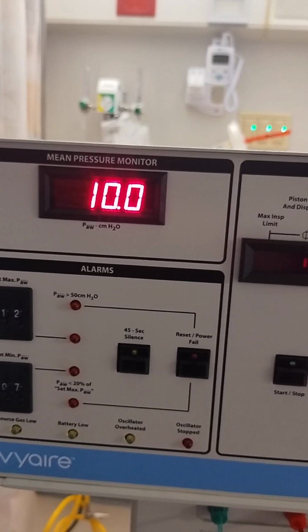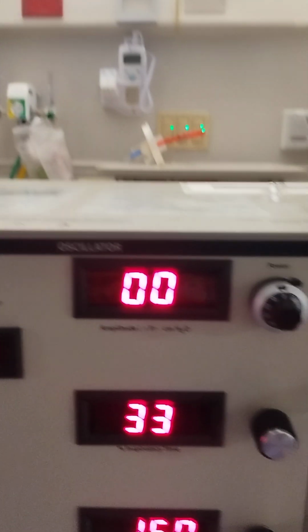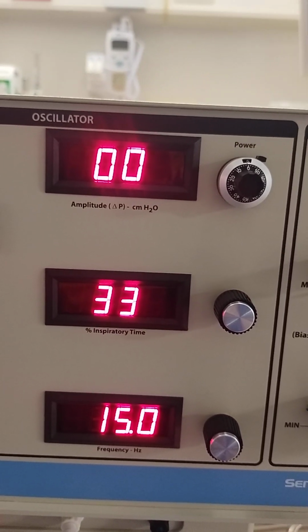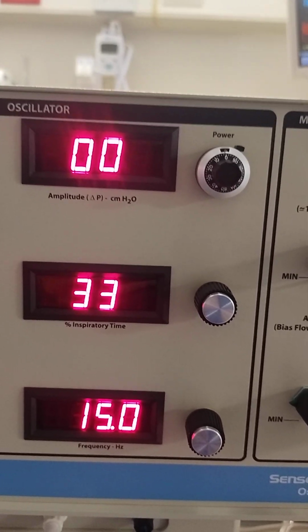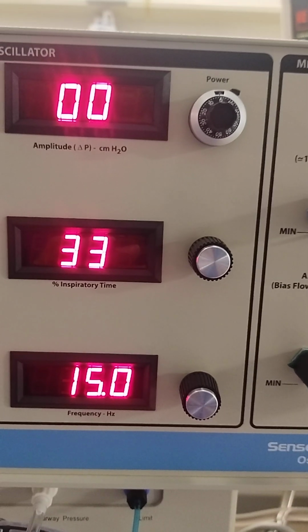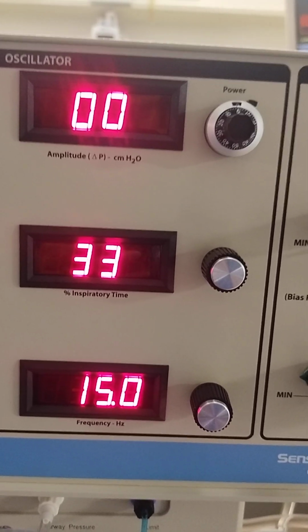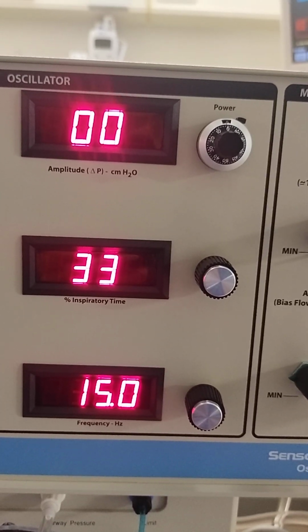Alright, so now that that's set, we have our power adjusted to 2. 33% is an appropriate I time percentage for a neonate. That's going to give us an I to E of 1 to 2. And then you can adjust your frequency based on the provider order. Typically that's going to be somewhere between 12 and 15 hertz.